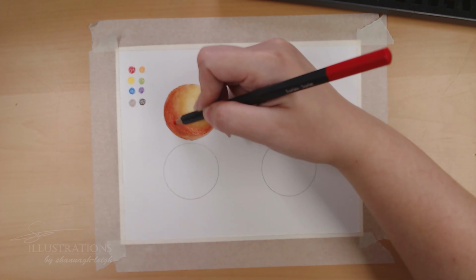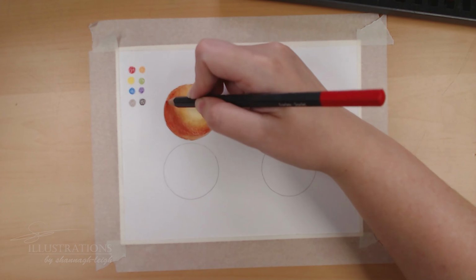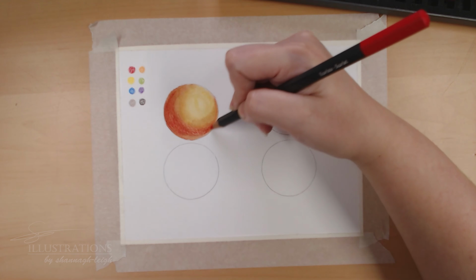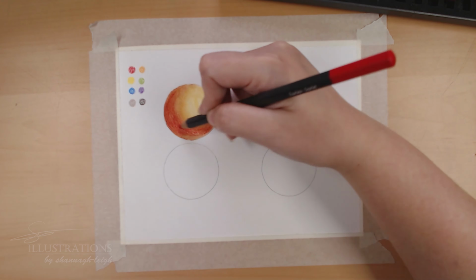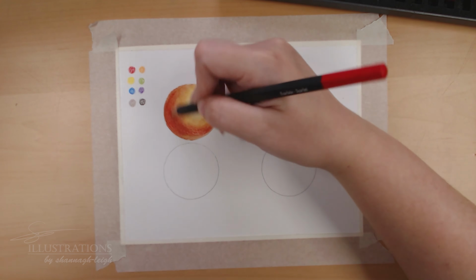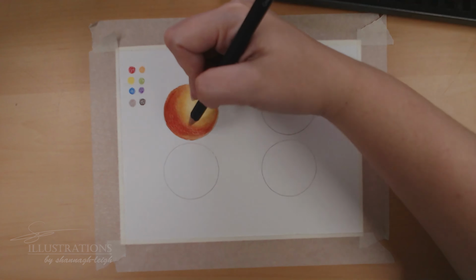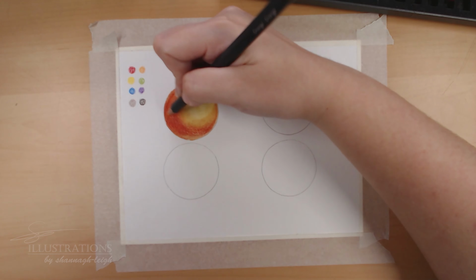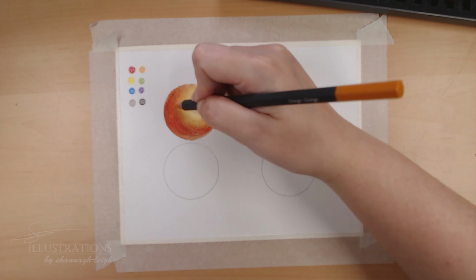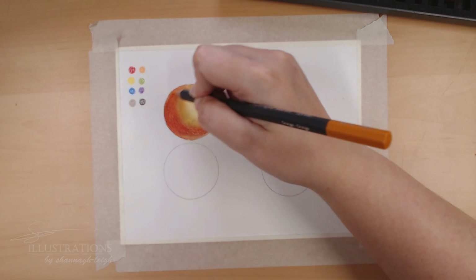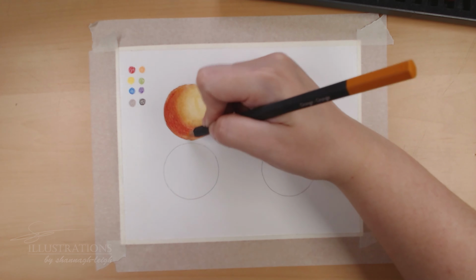And hopefully you can see already how that's kind of changing the shape of the ball, really defining it a little bit more. I'm going to also layer it with the orange, and just mixing them really kind of blends the colours together and helps define the piece a little bit more.